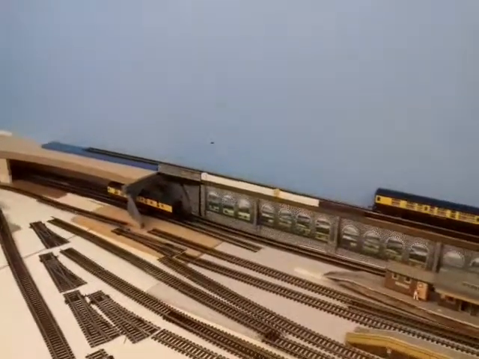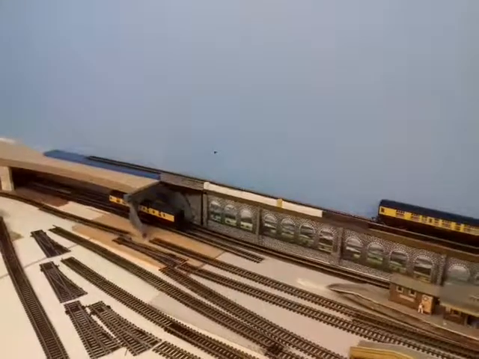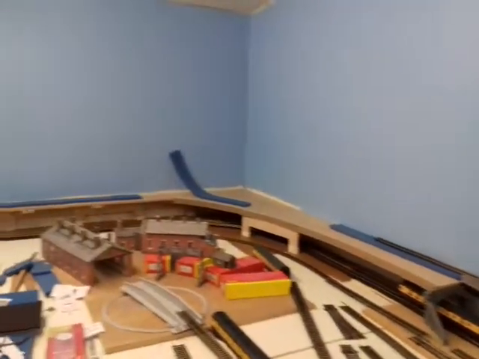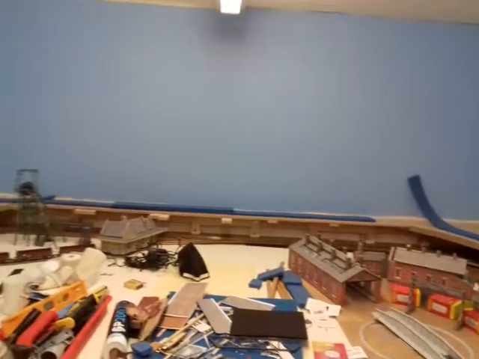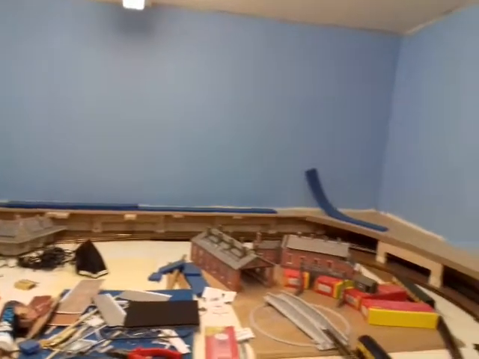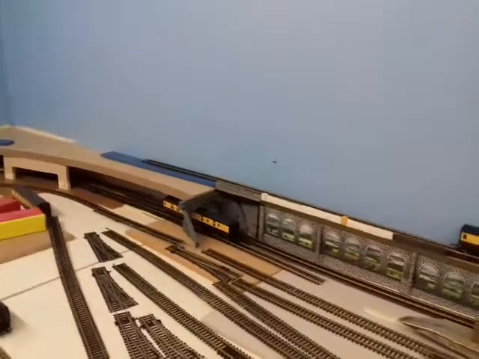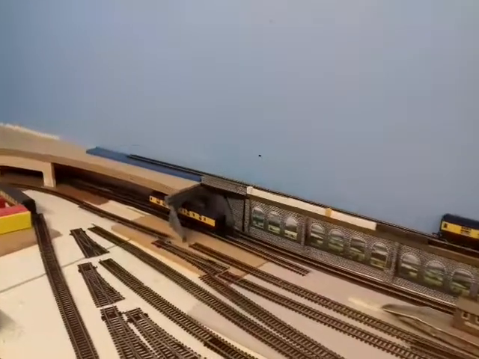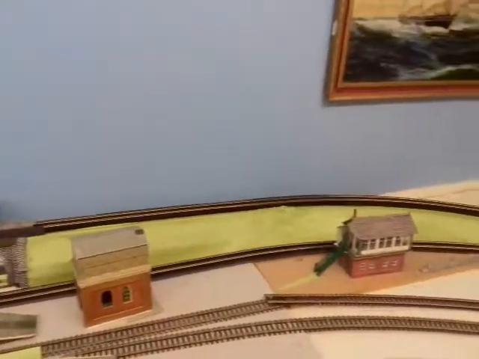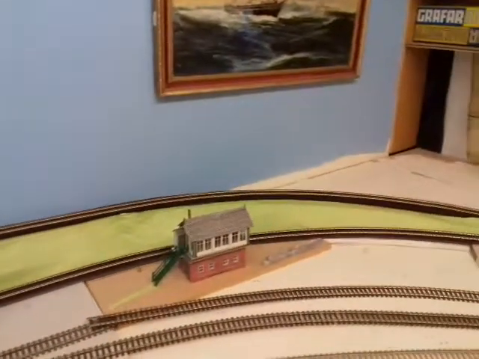This is a section I've been working on, and this is the ramp from the upper level, over on the end. All the way over there, it's about 4 inches above the level of the baseboard until you get to the tunnel, and then from the tunnel there's a slight ramp downhill. Now the thing with a ramp is it can't be too steep, otherwise the trains won't go up it. They'll just stall and slide backwards.